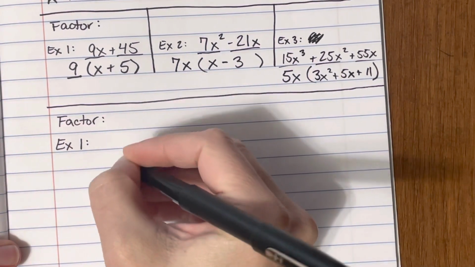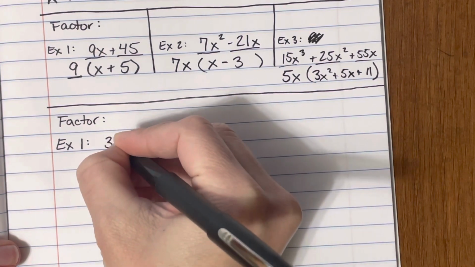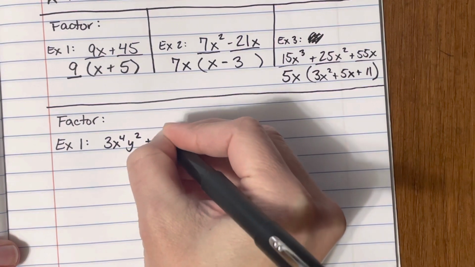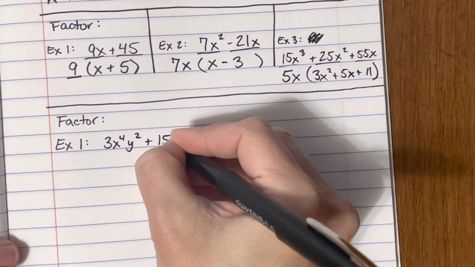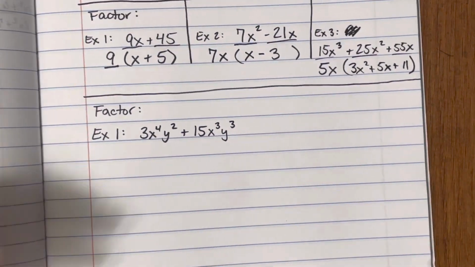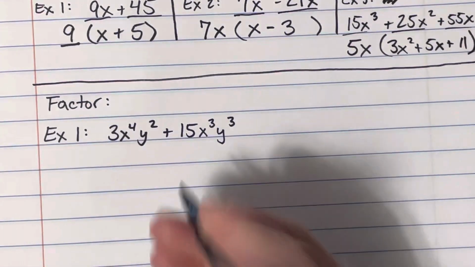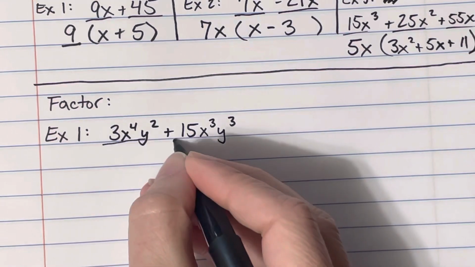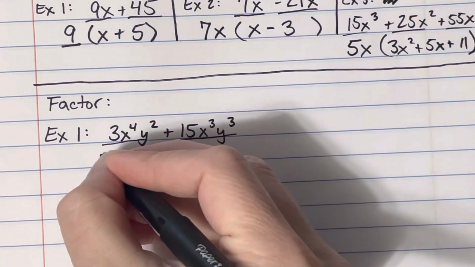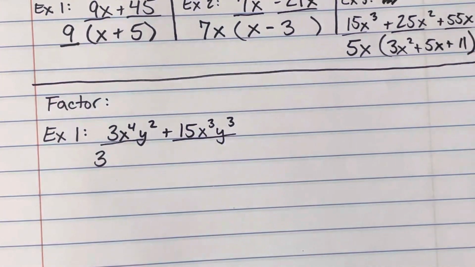Example number 1, we want to factor 3x to the 4th y squared plus 15x cubed y cubed. And again, we're always looking for what do these terms have in common. So notice we have 2 terms here. We're going to look for what does this have in common with this. Let's look at the numbers first. 3 and 15, of course, have 3 in common, so 3 is going to sit out front.